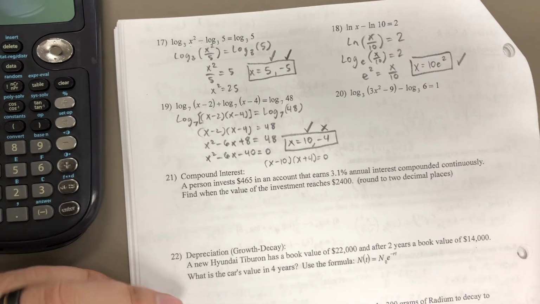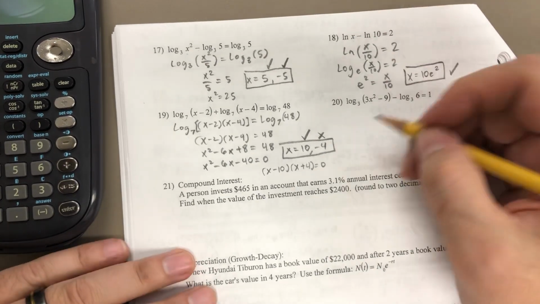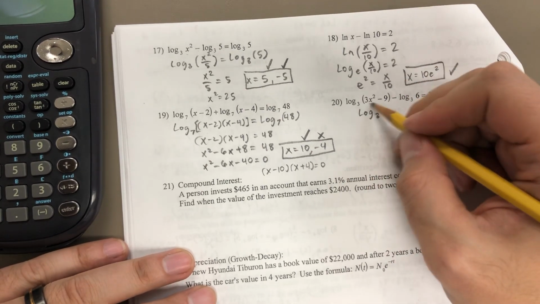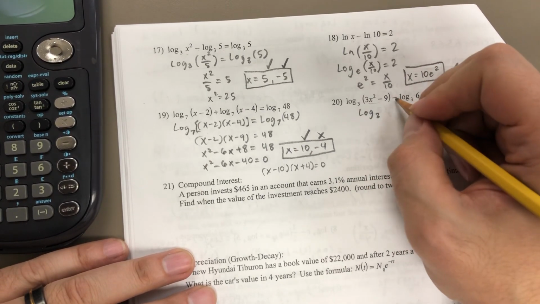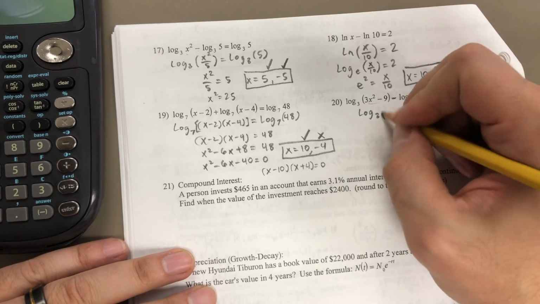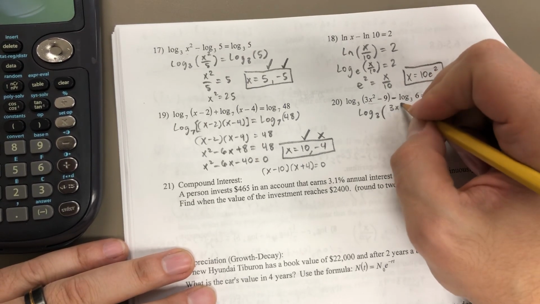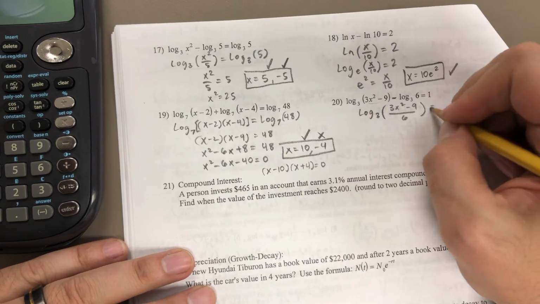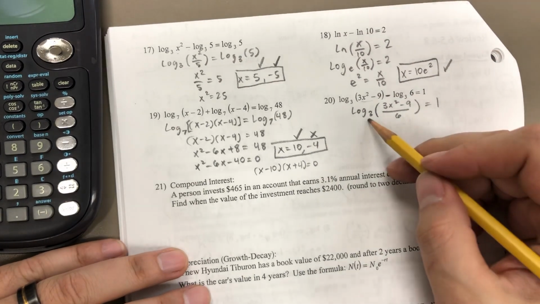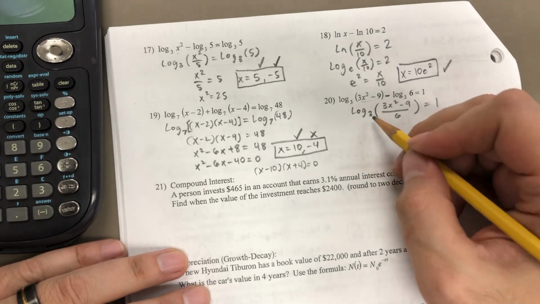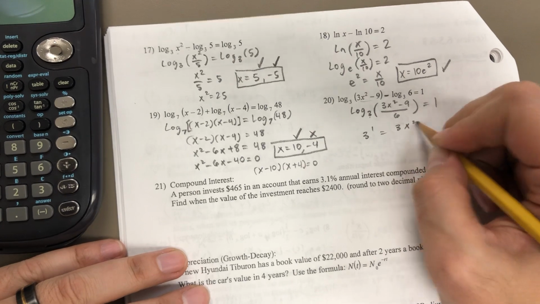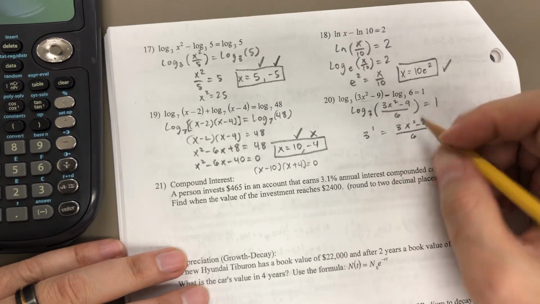And then one last one before I start up the word problems. So I've got log base 3. And then it's going to be this minus this log. So it's going to turn into division because of that minus there. So this becomes 3x to the second power minus 9 over 6. And then that's equal to 1. So when I have a log equal to a number, I turn it into an exponent. So it's going to be 3 to the first power is equal to 3x squared minus 9 over 6.